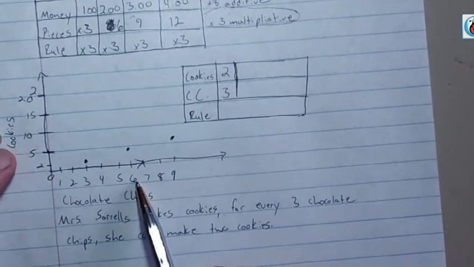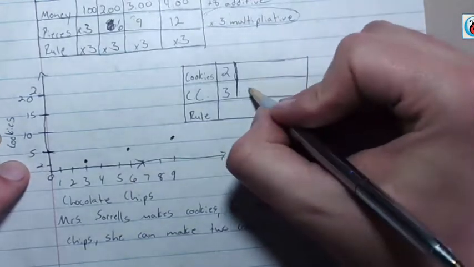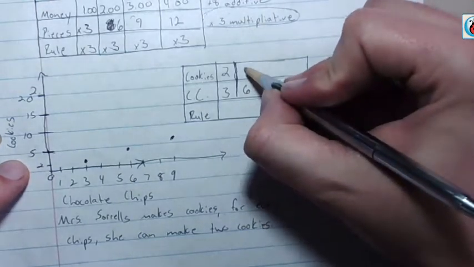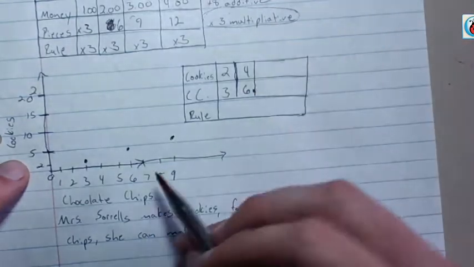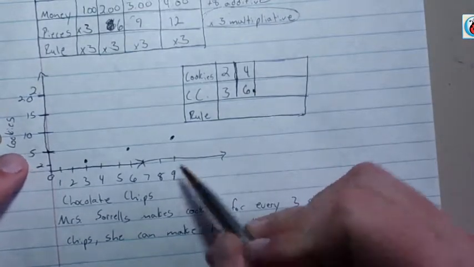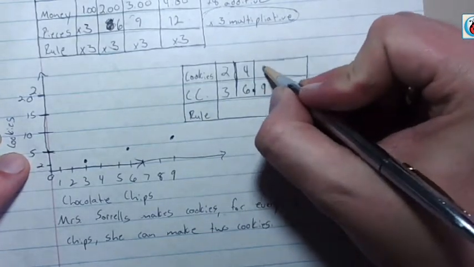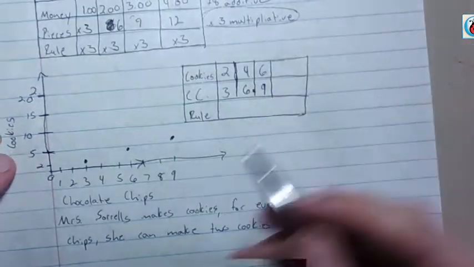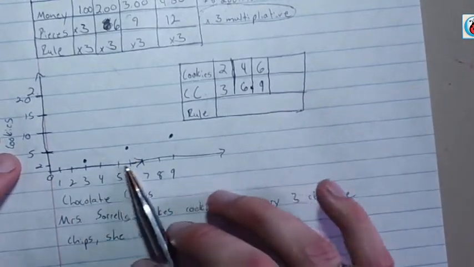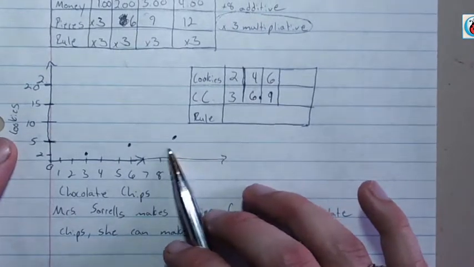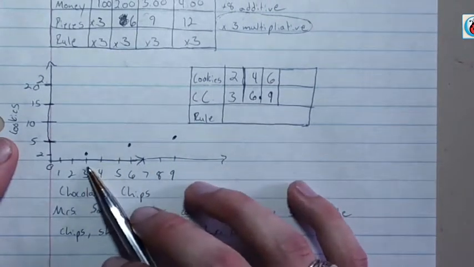And then if I follow the graph a little bit longer, it shows me that for 6 chocolate chips, I could have 4 cookies. And then finally I have 9 chocolate chips, which gives me 6 cookies. Alright, and so if we kept this pattern going, it would continue to increase at a constant rate, and we would continue to be able to find our points off of the graph.